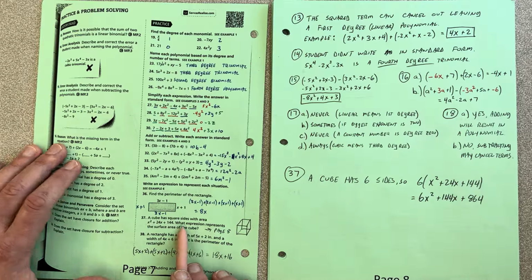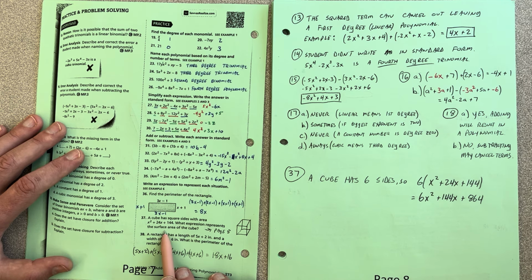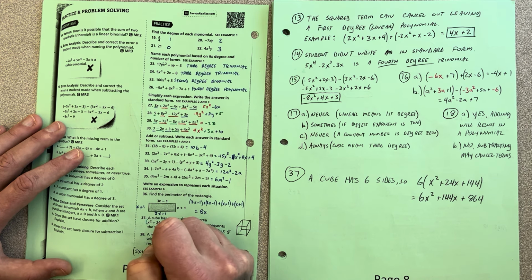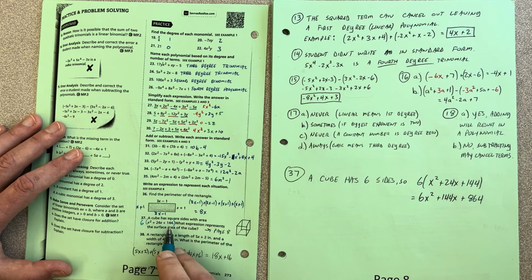A cube has square sides with an area of this. What expression represents the surface area of the cube? This is what a cube looks like. It's got 6 sides to it. And so all we are doing for this example here, if each side has an area of this, we are simply taking this value and multiplying it by 6. So we distribute the 6 into these.